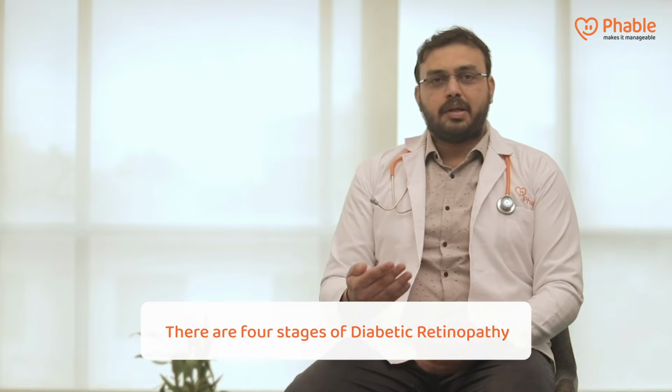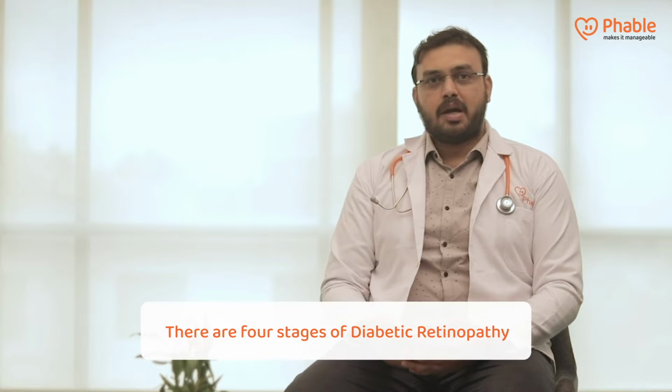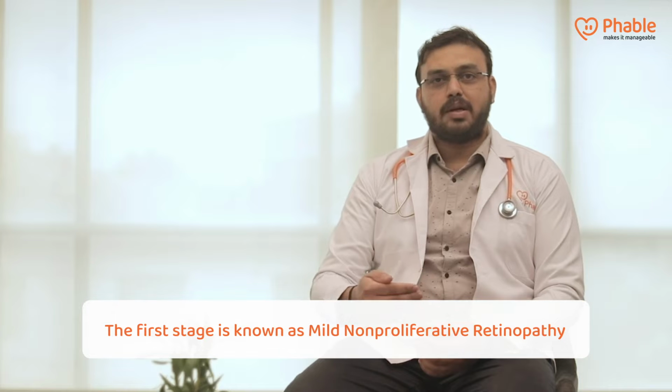Diabetic retinopathy, its causes, and its symptoms I've explained earlier. So now I will be telling you about the stages of diabetic retinopathy. Primarily, in diabetic retinopathy there are usually 4 to 5 stages, and I will be explaining the stages of diabetic retinopathy. In stage 1 we call it non-proliferative diabetic retinopathy, mild stage. So it is usually called mild non-proliferative diabetic retinopathy.